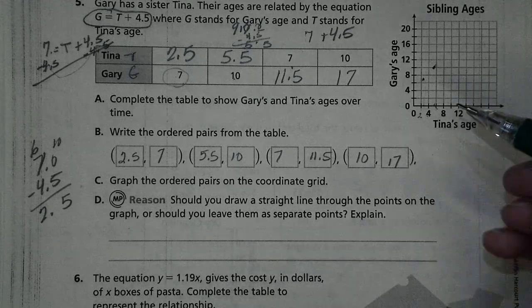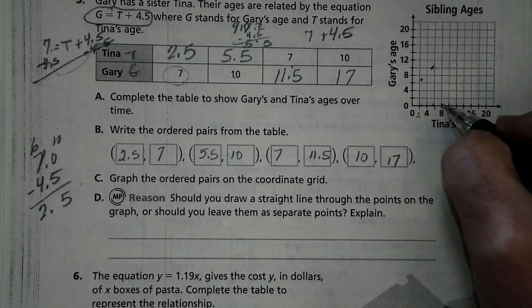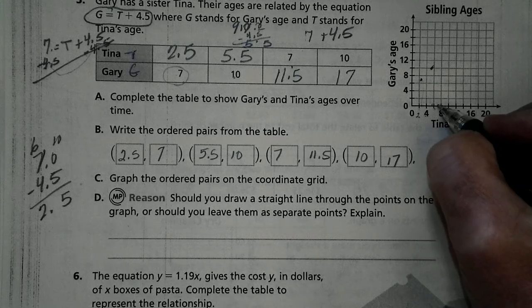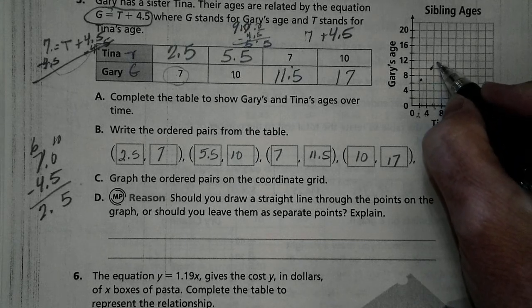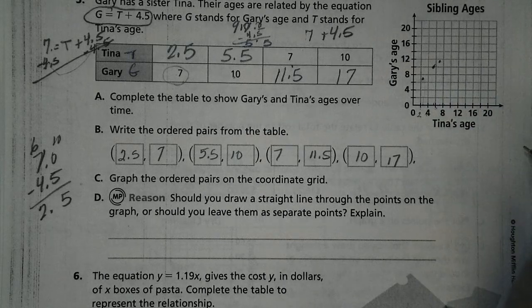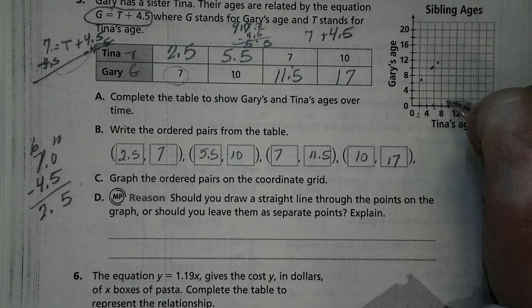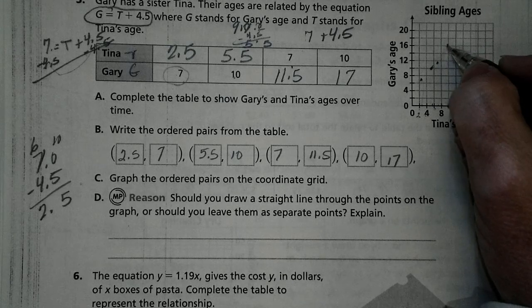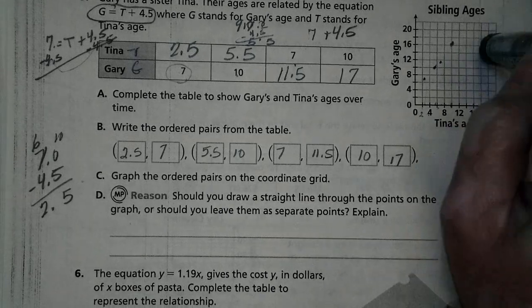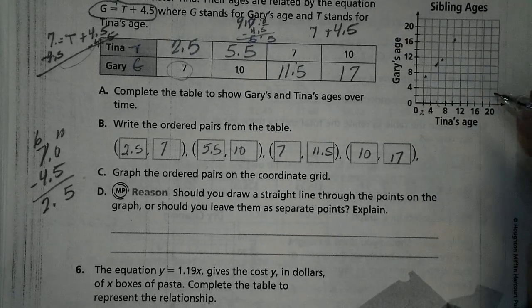Okay, then 7 and 11.5, so if this is 8, 7 would be here, and then 11.5 would be somewhere right there. And then the last one is 10 and 17, so that would be like right there somewhere. Not quite on that line, but right in there.